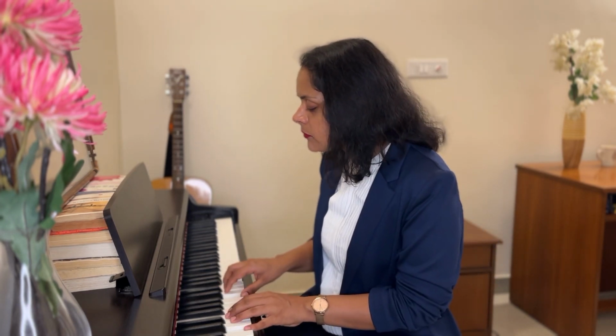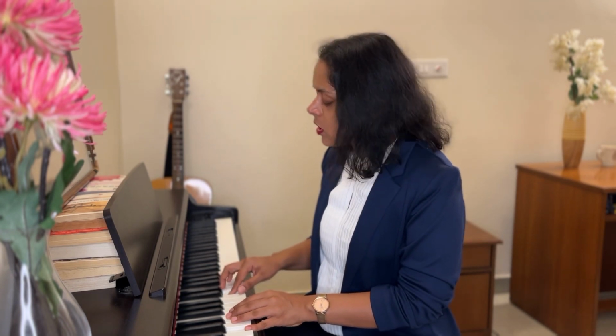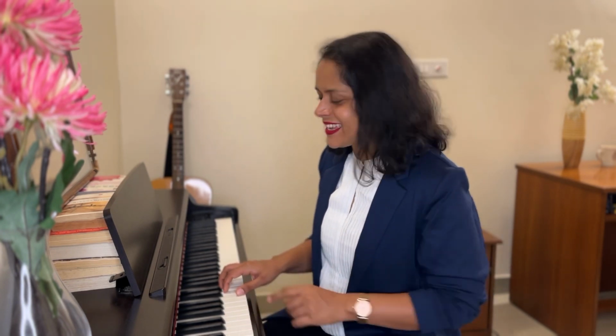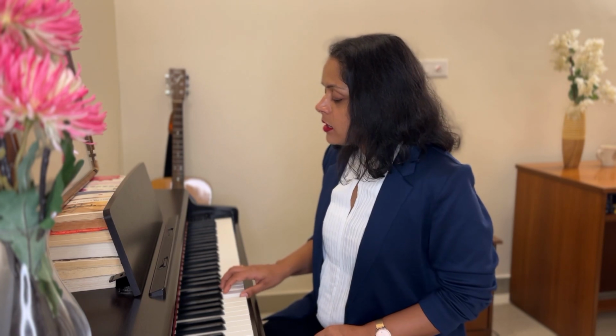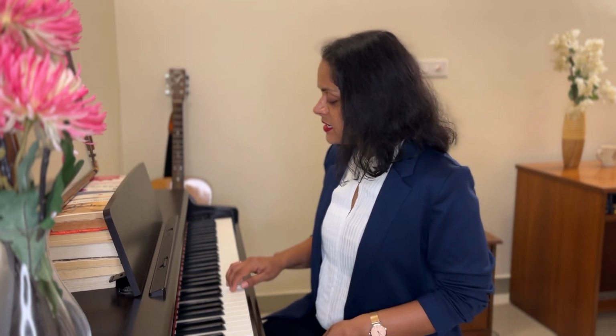So C to D, I call the major second, and not a perfect second, because D appears in the scale of C, so in the major scale of C. So C, D, E, F, G, A, B, C, right? So C major has the D, but D major does not have the C, all right?